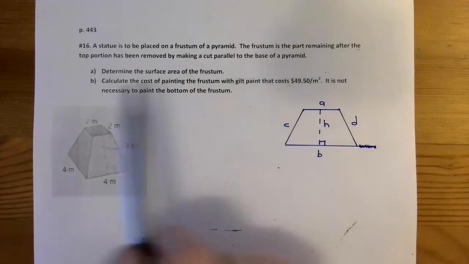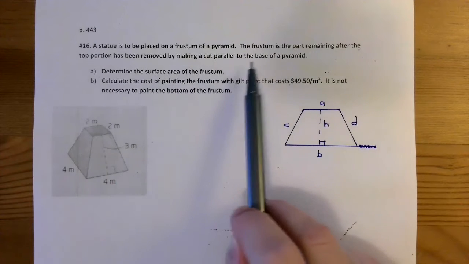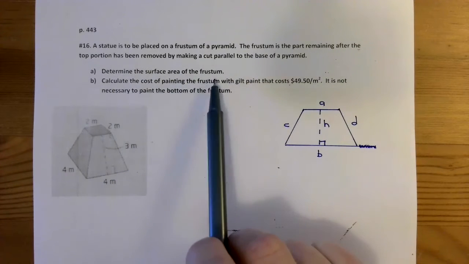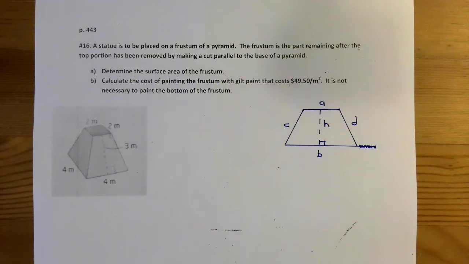The frustum is the part remaining after the top portion has been removed by making a cut parallel to the base of the pyramid. Then you have to determine the surface area of the frustum and calculate the cost of painting the frustum with gilt paint that costs $49.50 per meter squared. And you don't need to paint the bottom of the frustum. So let's take a look at part A.